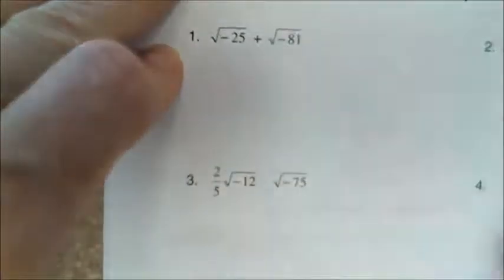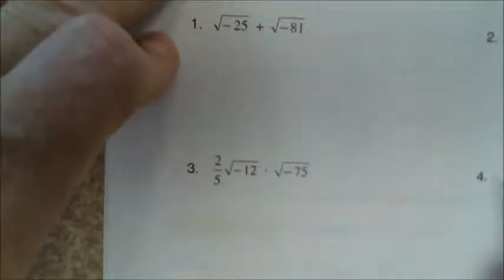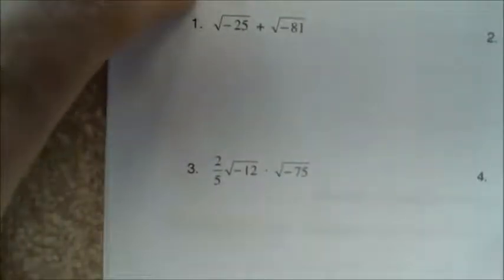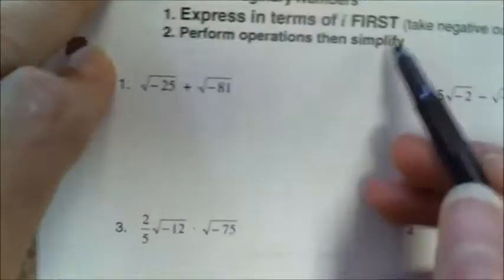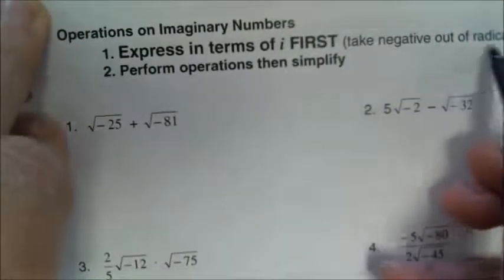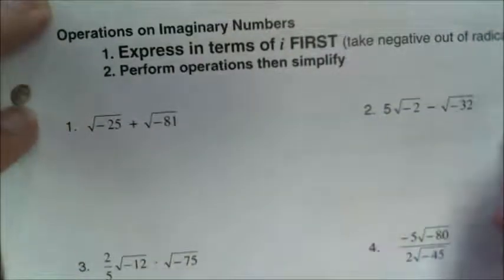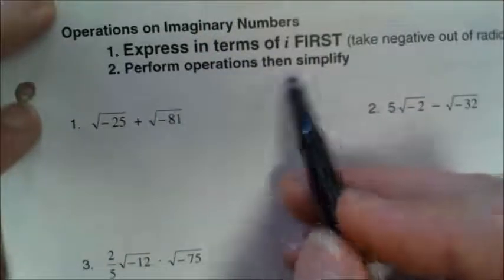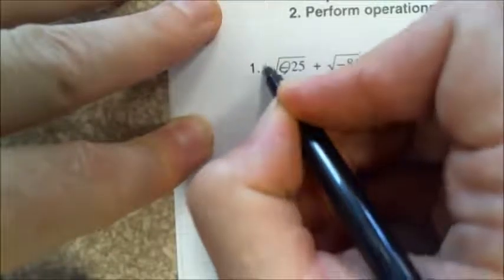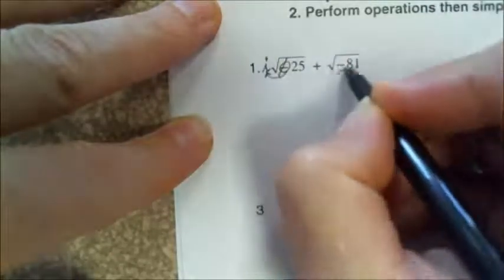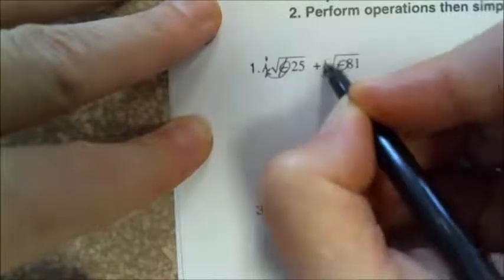On the next page, what we're going to do is add, subtract, multiply, and divide imaginary numbers. The first thing is to express in terms of I. What I mean by that is take the negative out of the radical and put it as I out in front, and then perform your operations just like you do on radicals. So this negative is going to come out and become an I. This negative is going to come out and become an I.